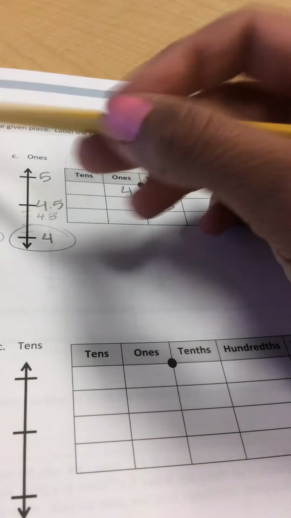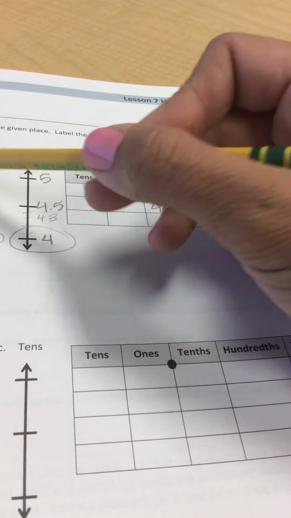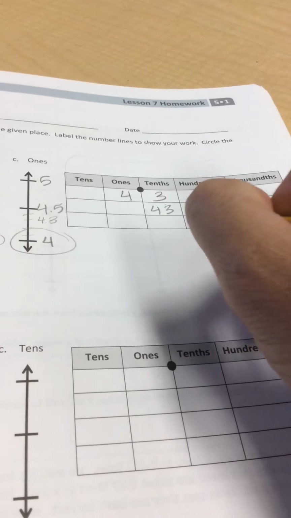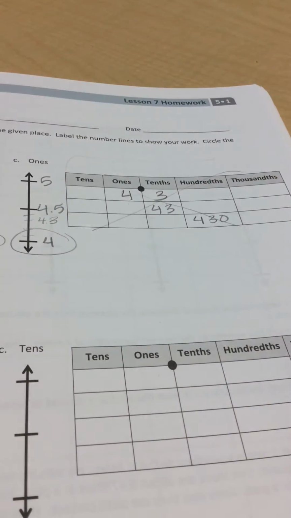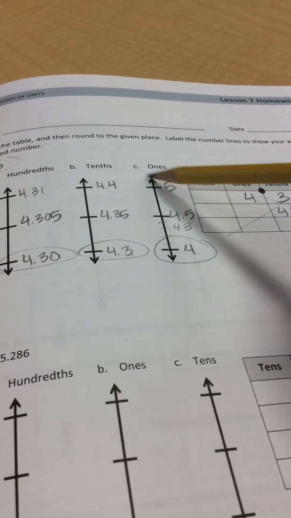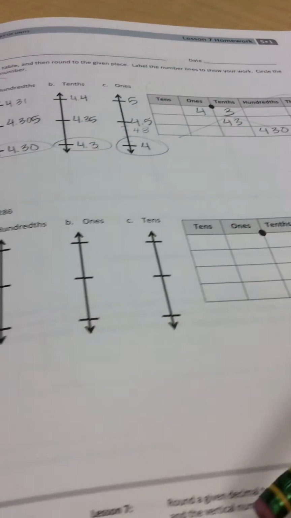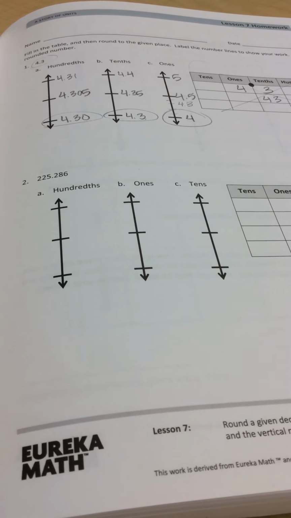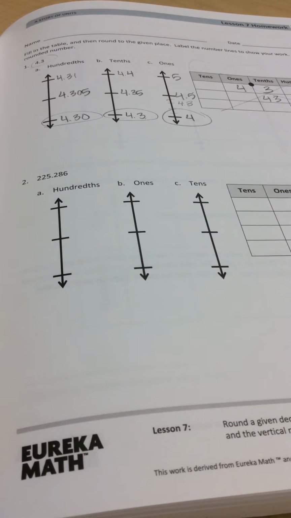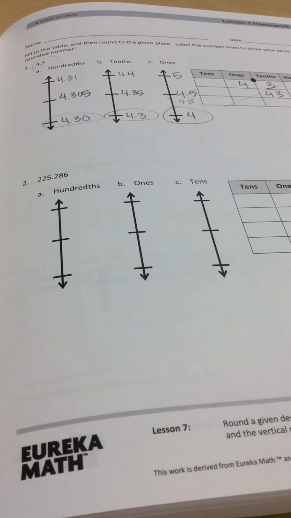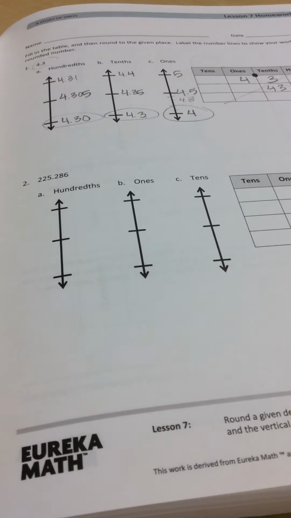So there would be 400 hundredths in my 4 wholes, and then 30 more hundredths in my 3/10. So I could say that there's 430. We're not really paying attention to this as much. This vertical number line is more of what I want to get across. You would do the same thing for the next one, rounding to hundredths, ones, and tens, and just deciding where on the number line it would fall.